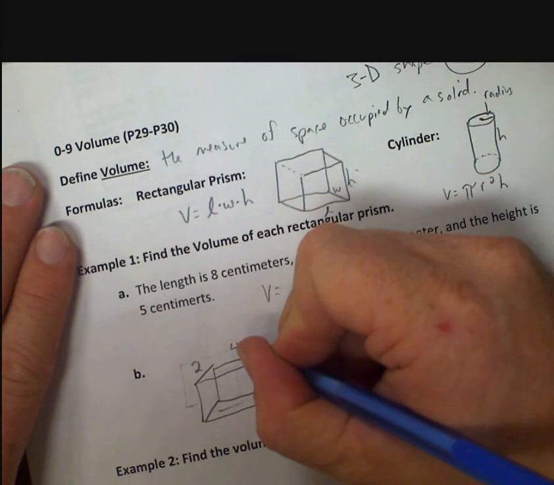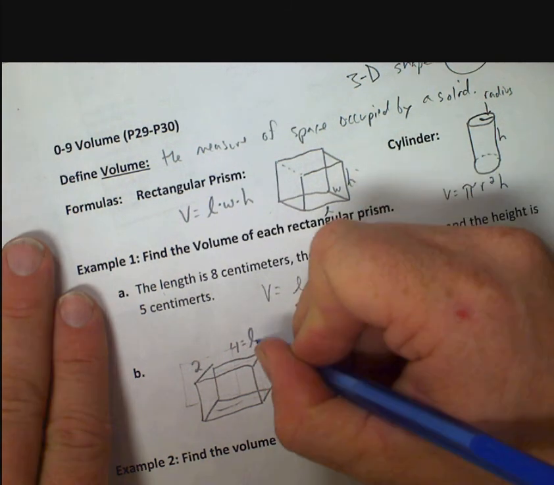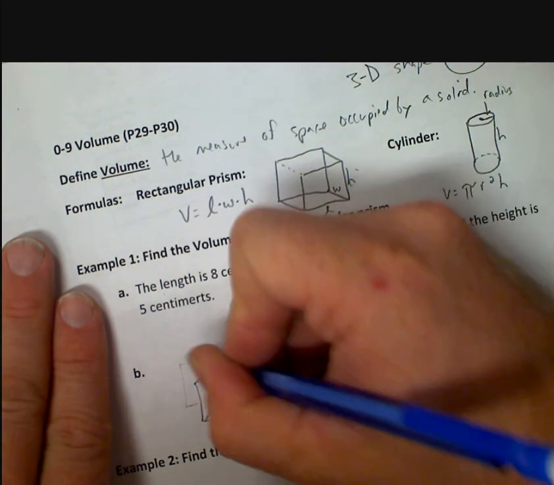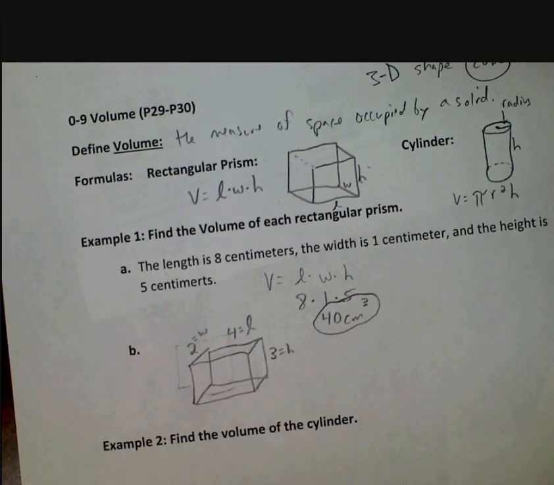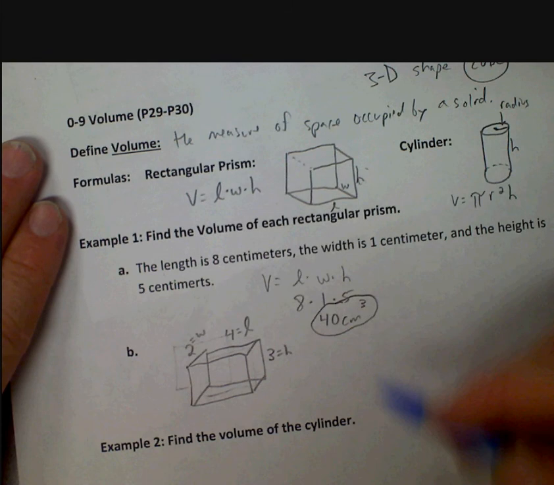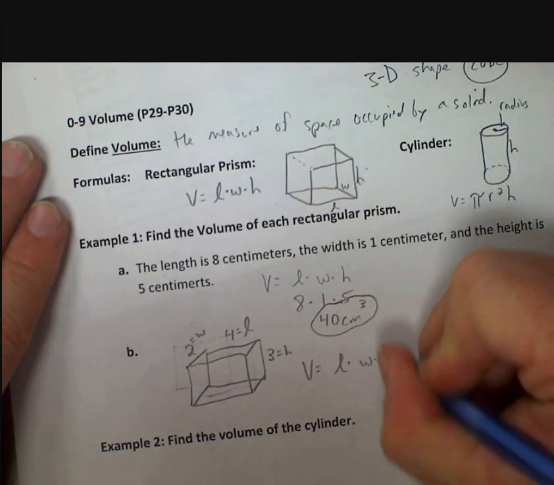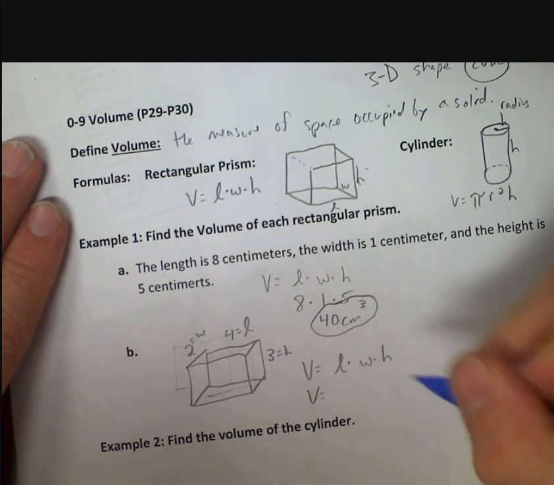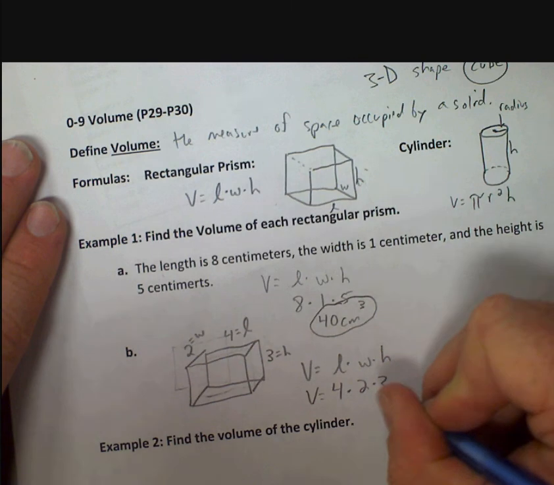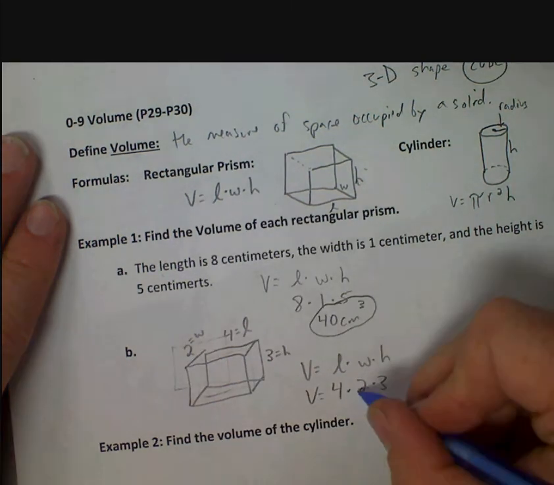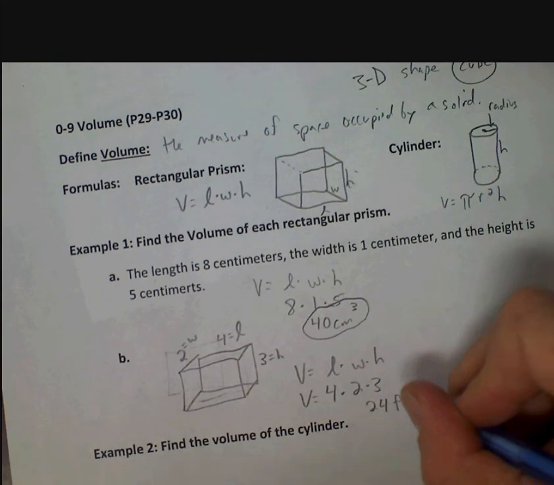Here is my length. Here's my height. Here's my width. And to be honest, it doesn't even really matter which one you choose as long as you only choose one once. So my volume is length times width times height. So my length would be 4, my width would be 2, my height would be 3. So that'd be 8 times 3 is 24, and we are measuring in feet cubed.